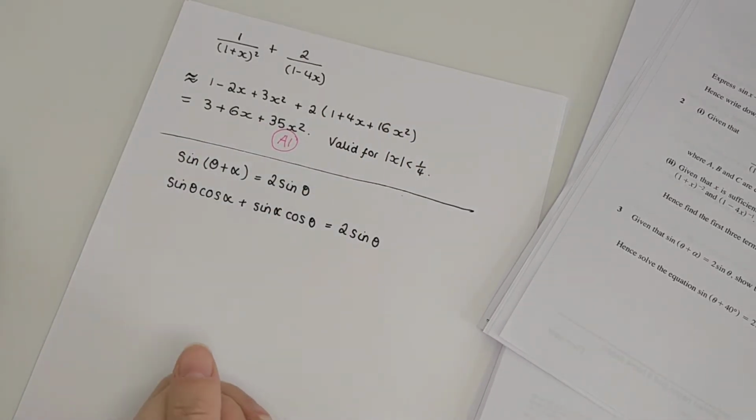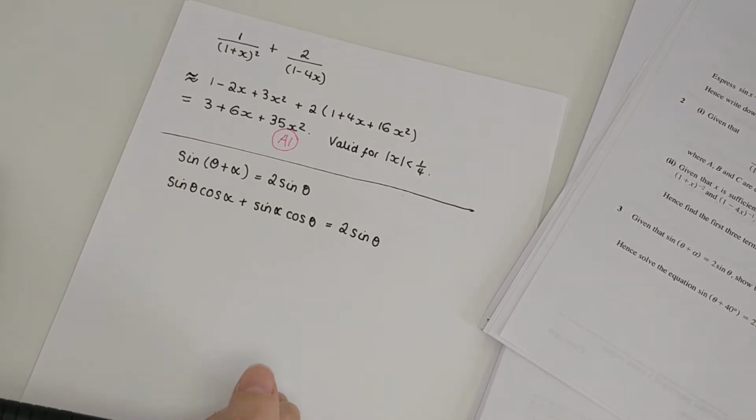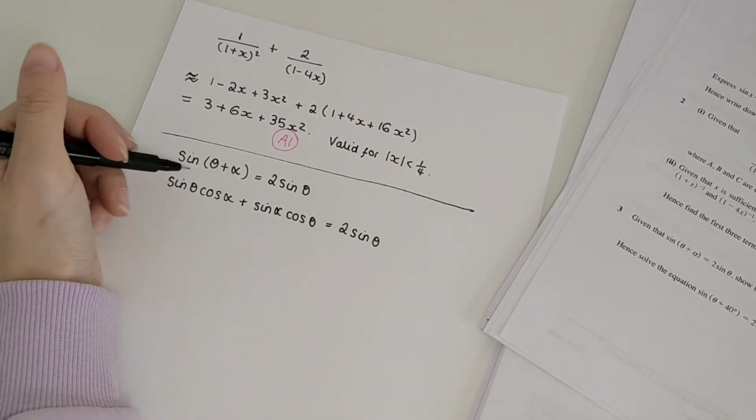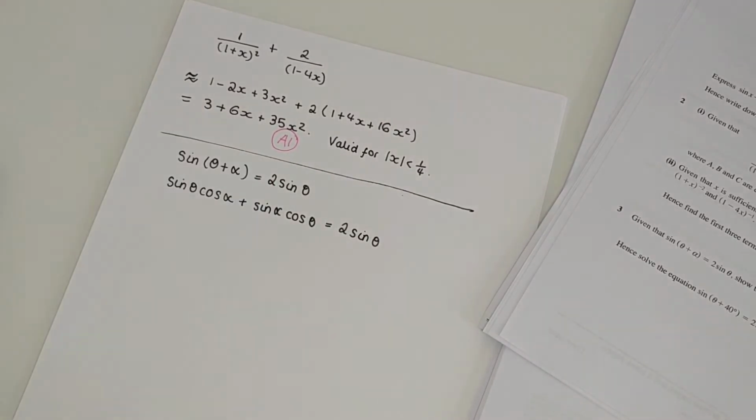Okay, what I'm trying to get is tan. So if I'm trying to get tan, I should probably divide everything by sine. No. Divide everything by cos. Yeah, I need to divide everything by cos. I'm trying to get tan theta, so I should probably divide everything by cos theta.